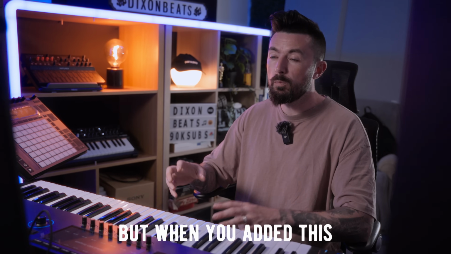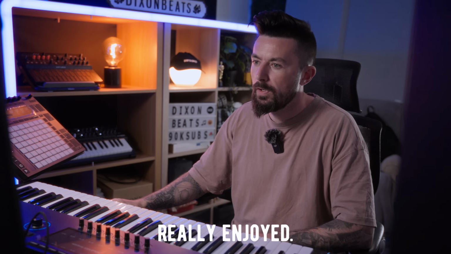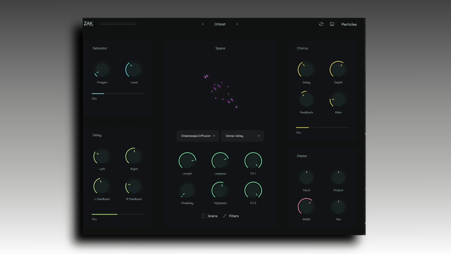It sounded fine before, but when you added this preset, it made it just sound a lot bigger, which I really enjoyed. Let's try it with a guitar.